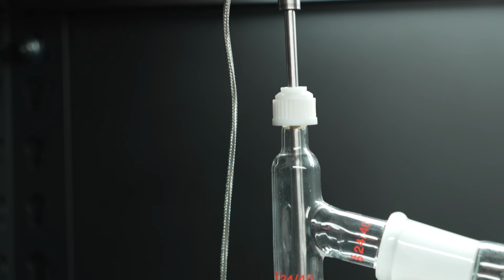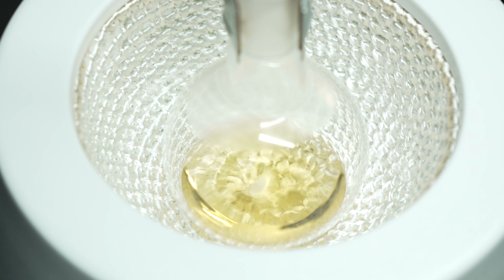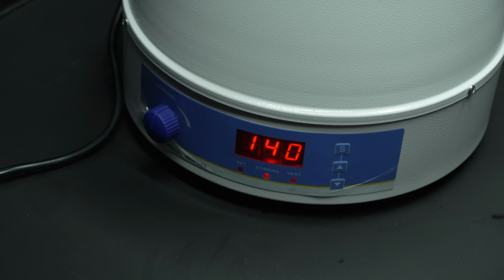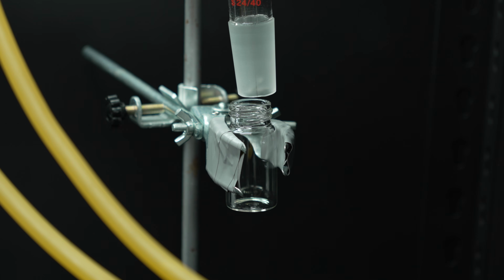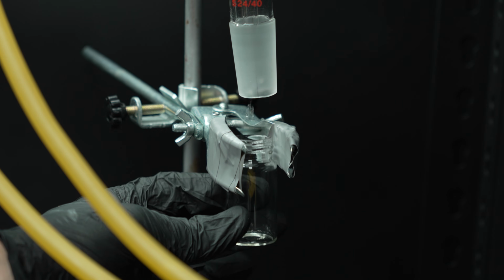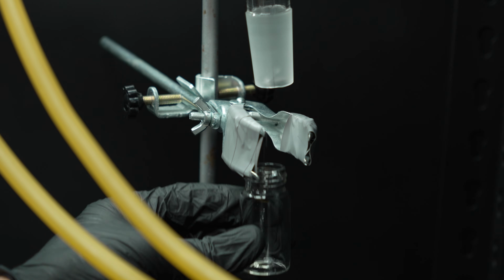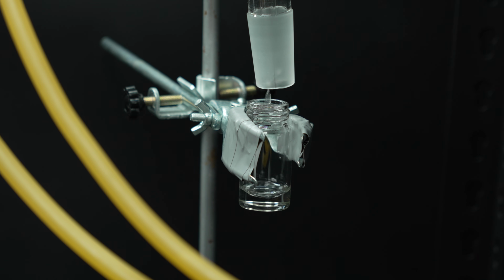I set up the distillation apparatus, and this time I put a proper thermocouple in the system, so I could better control the temperature. The first fraction came off at 141 degrees Celsius, which is below the boiling point of the acetate, so I think it's a mixture of isoamyl alcohol and our ester. After the temperature reached 142, I started collecting the second fraction and finally the third, and here I was a little disappointed. Everything around smelled like paint, but this time it was definitely the acetate.